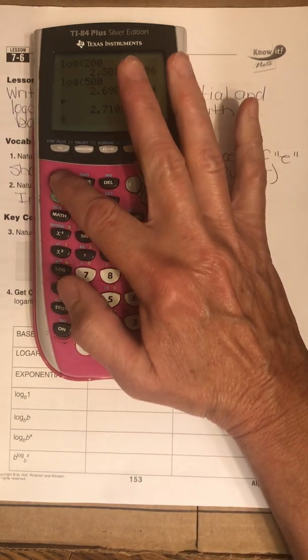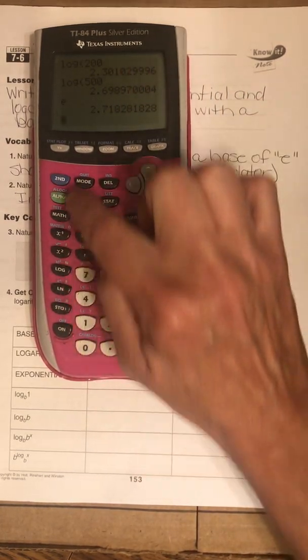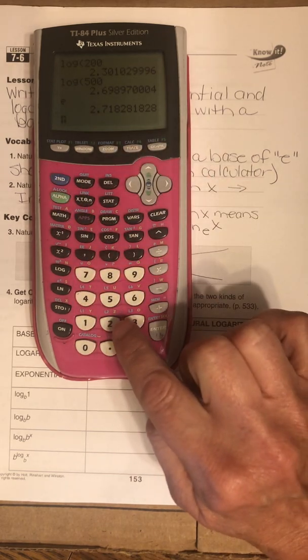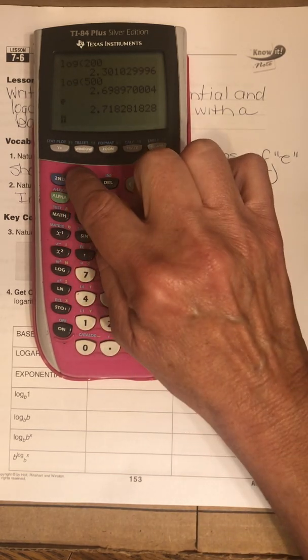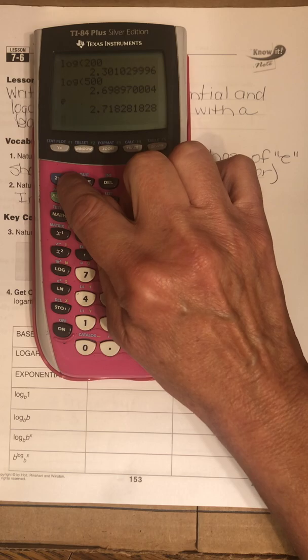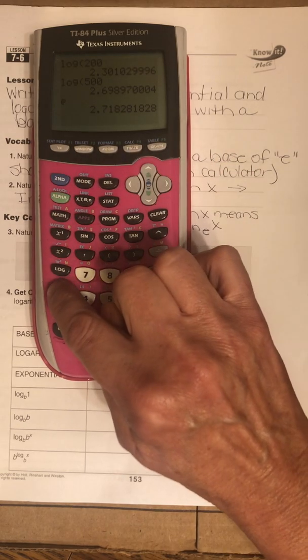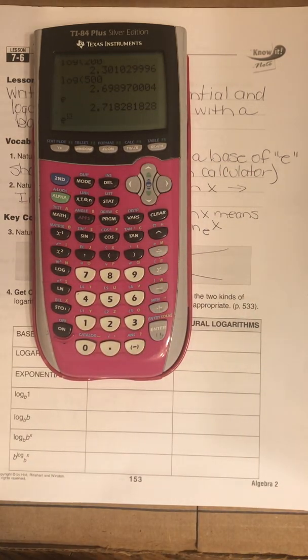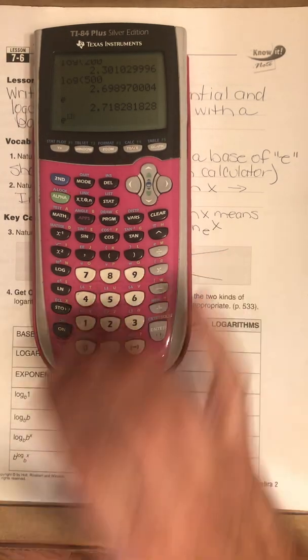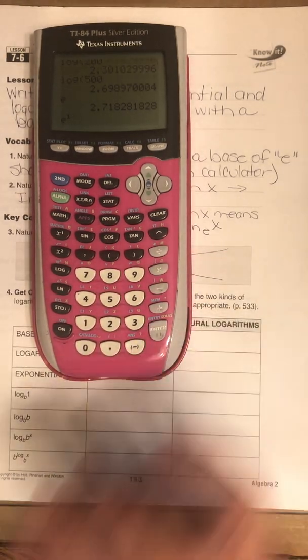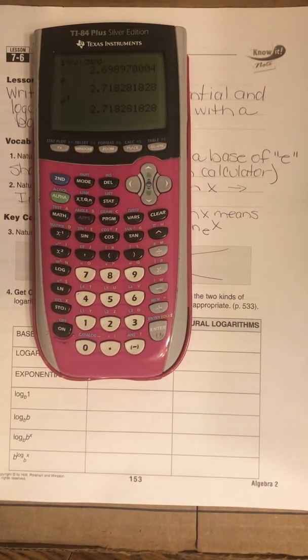You can also get e above the ln button on the left. So if you hit this blue second button, and then natural log, it shows the e, and I just want e to the first power, right? That's e, and there you go. There's 2.71828 repeating.